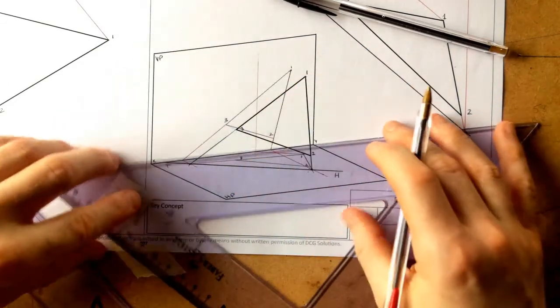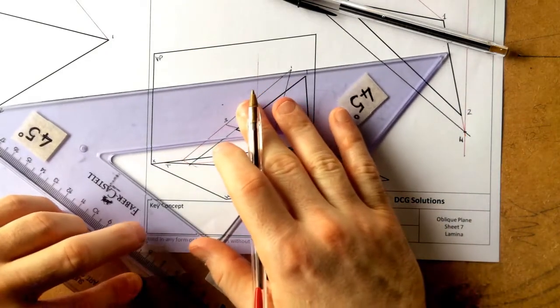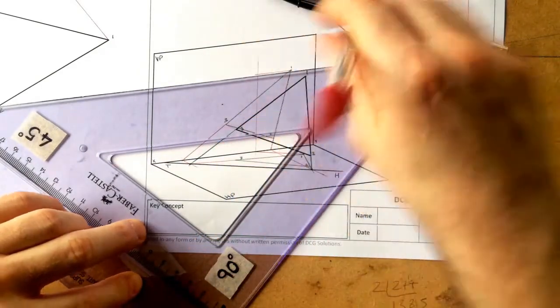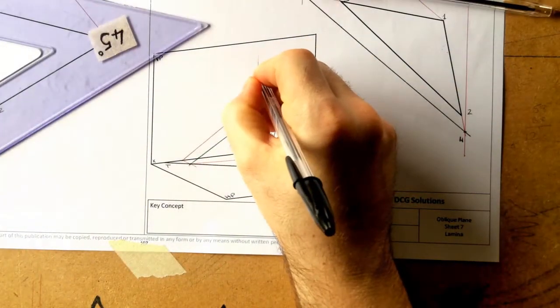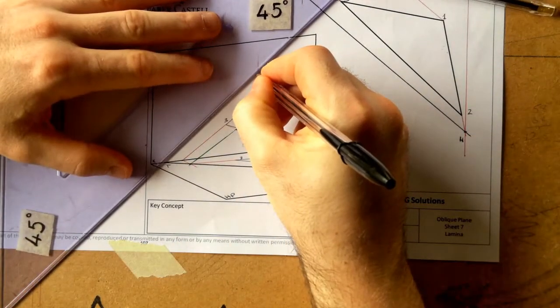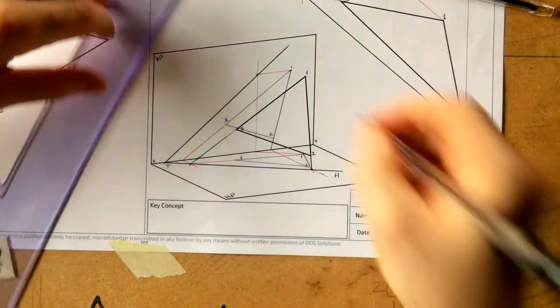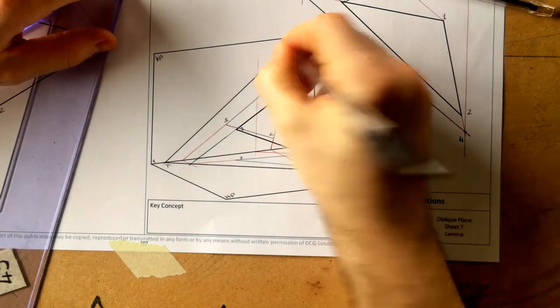And then went horizontally across to the XY line from number 1. That was reverting back to the old method to locate a point on the vertical trace. So there's our vertical trace now in our elevation. Vertical trace right there.